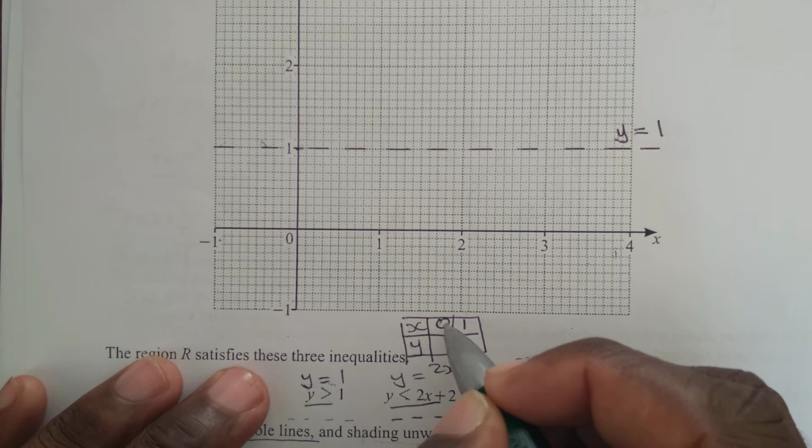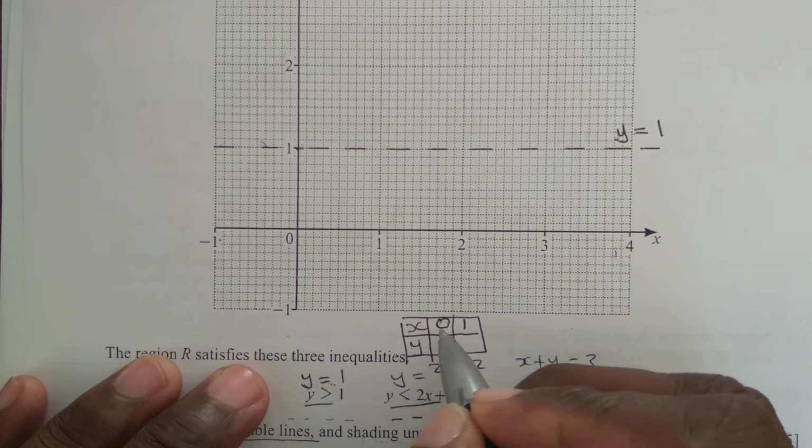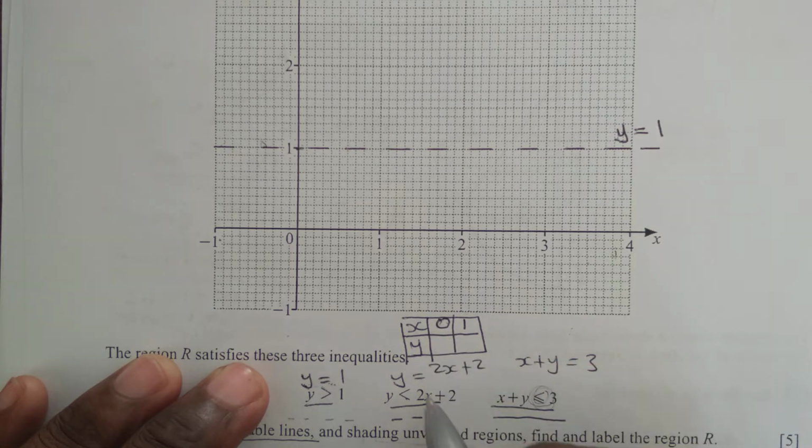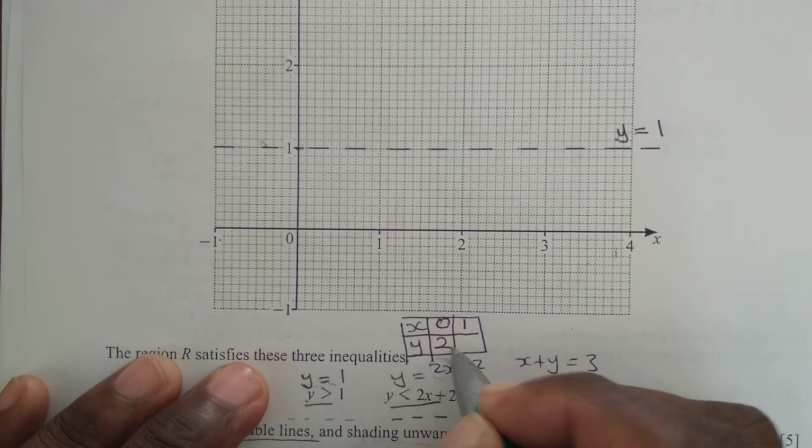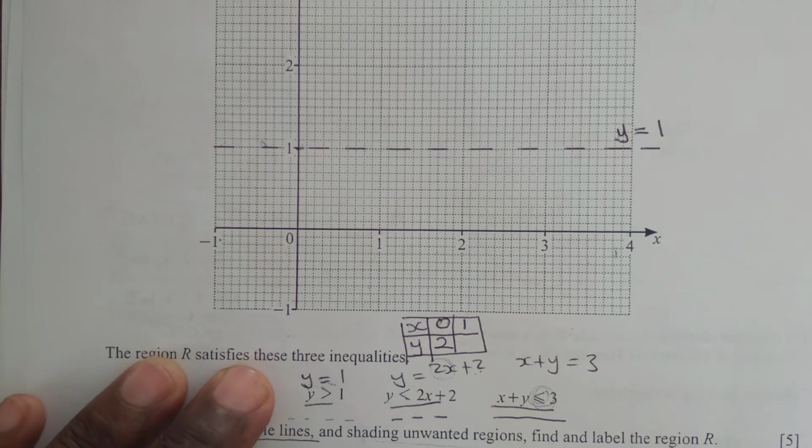So here, what I'm doing with this one, I want to know what is the value of y if x is 0. So the equation is y equals 2x plus 2. So if x is 0, this will become 0. So that y is equal to 2. And I'll insert a 2 down there.